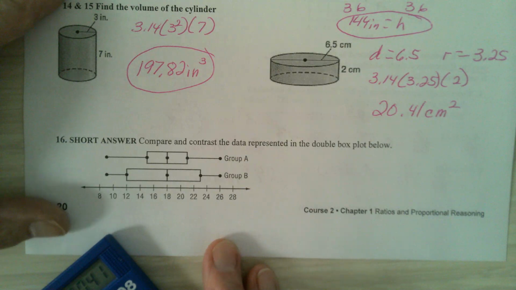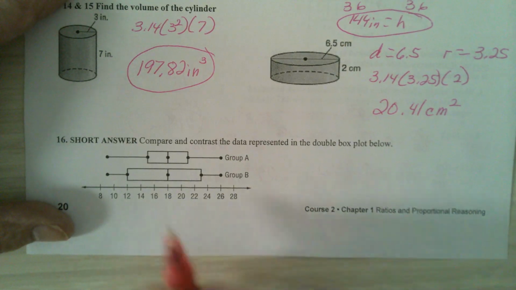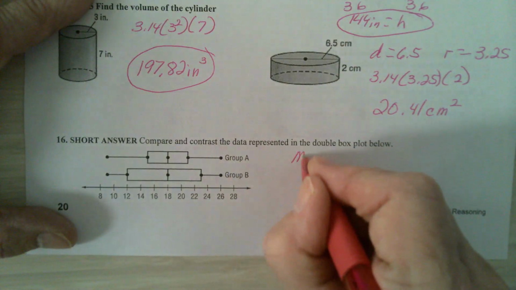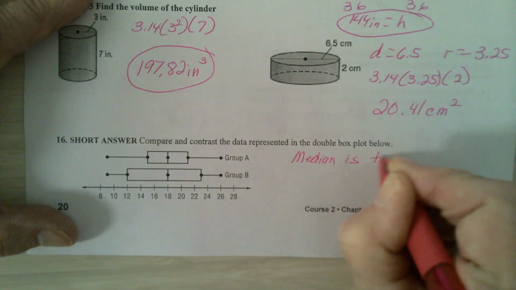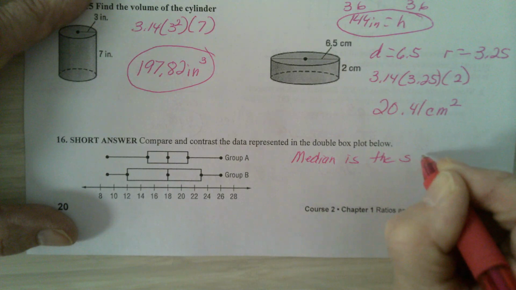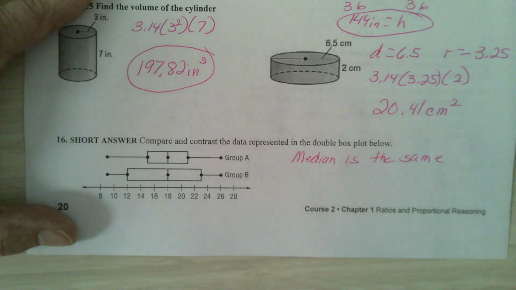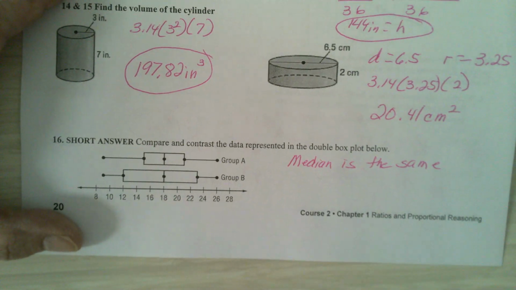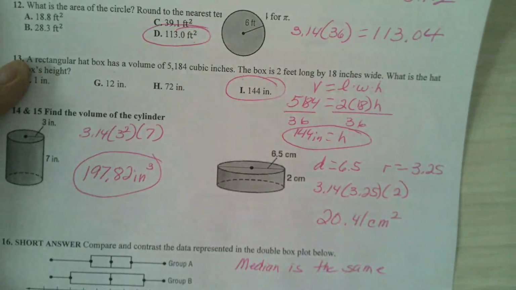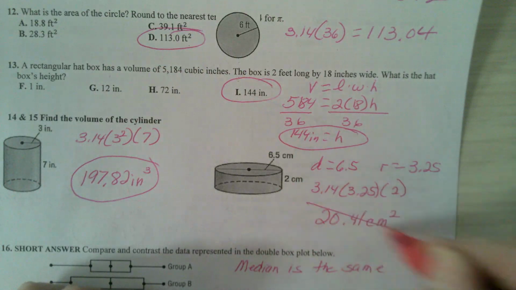Compare and contrast the data represented. Here, the medians are the same. Median is the same, right? Oh, the range looks like it's the same too, doesn't it? Yeah. Oh, you're right. Thank you. We made a mistake.